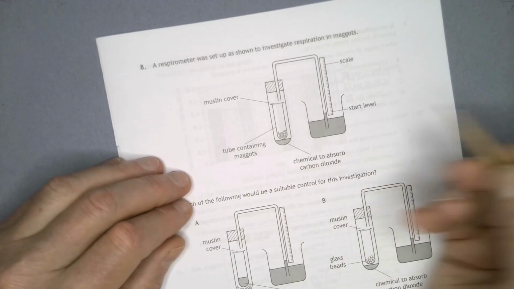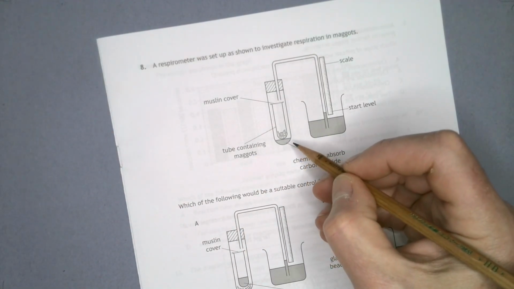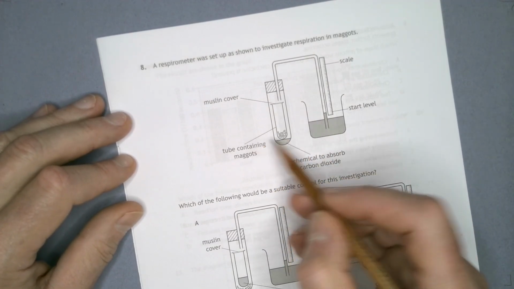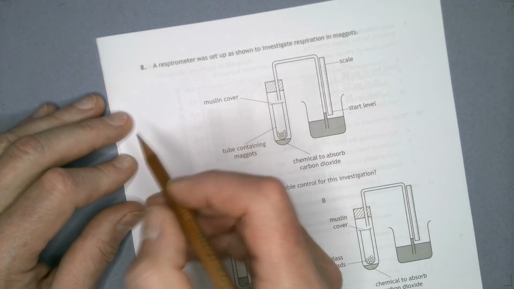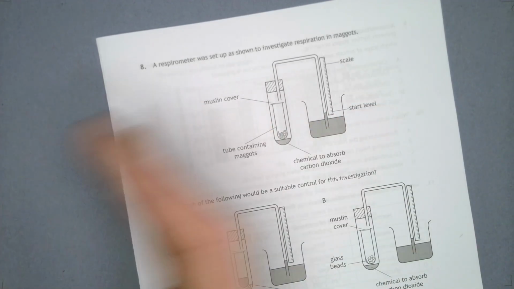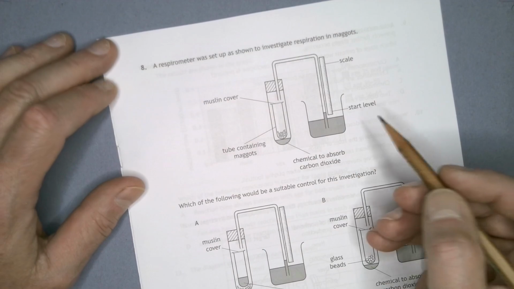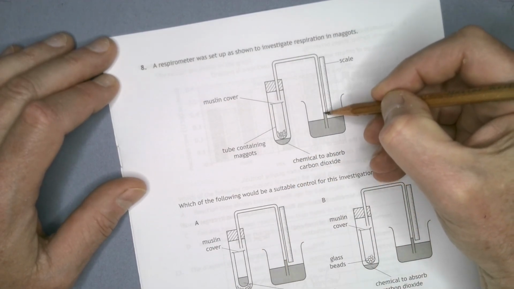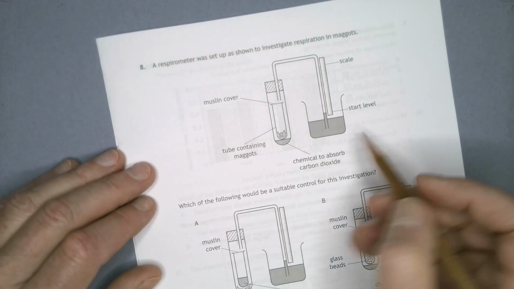Okay, there's the maggots. Little fellas in there. Tube containing maggots. We've got a chemical to absorb the carbon dioxide they produce. Remember, respiration, we're going to use up oxygen and we're going to produce carbon dioxide. We use up the same amount of oxygen as we produce carbon dioxide, so those volumes are equivalent. But if we can absorb the carbon dioxide as the oxygen is used up, the level is going to move up the tube. Excellent. Okay, so that's nice and simple.